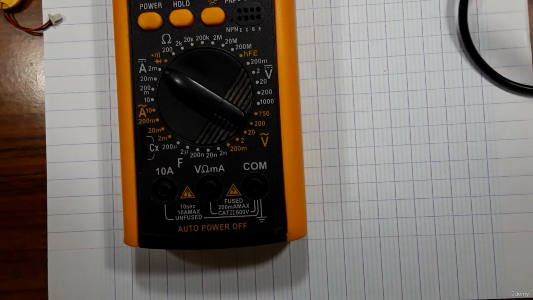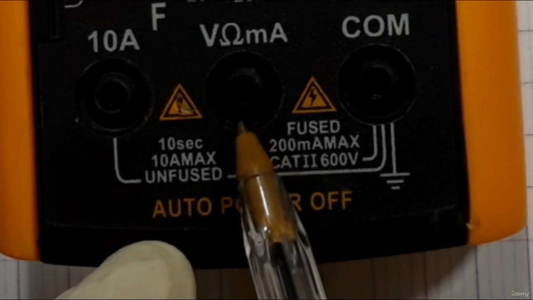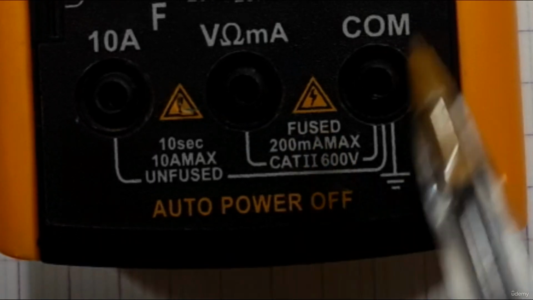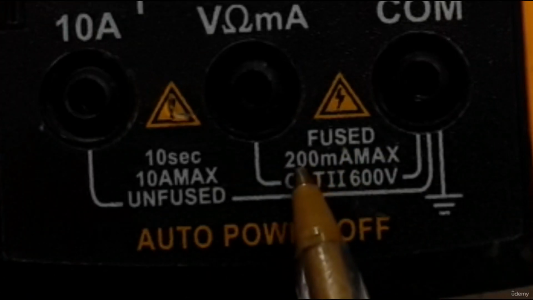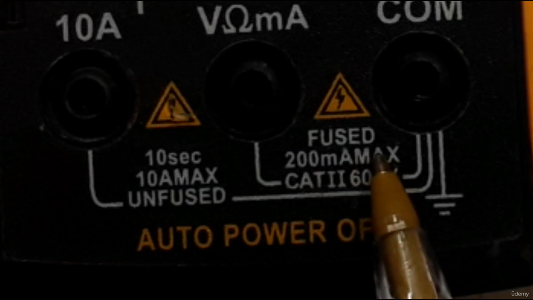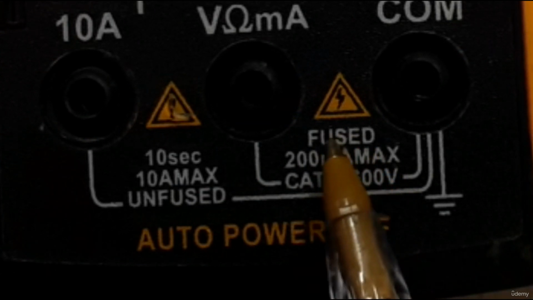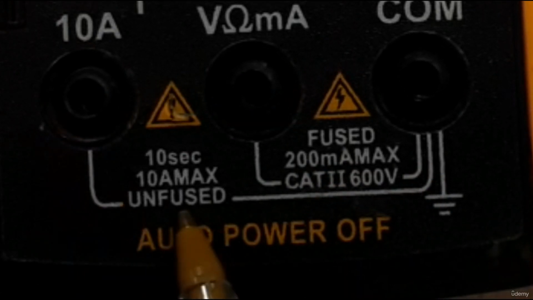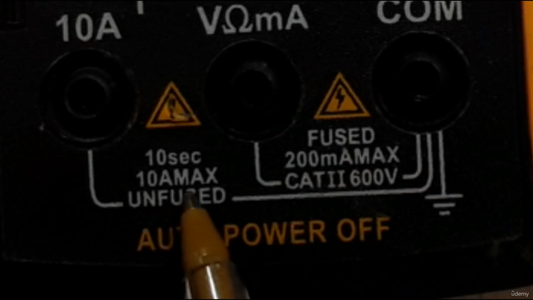And I want to add that, as you see, we have fused here, which means there is a fuse here. If you exceed this 200 milliamps max in measurement, the fuse will be blown or damaged. But here, as you see, no fuse, unfused.